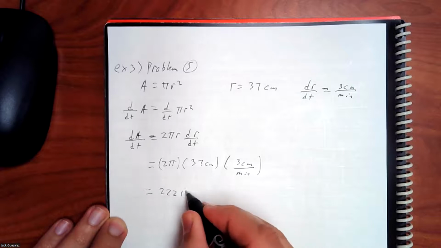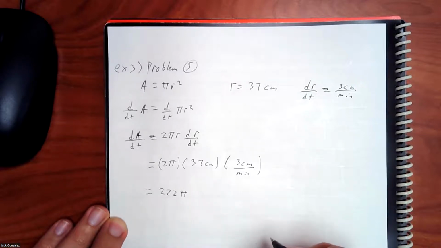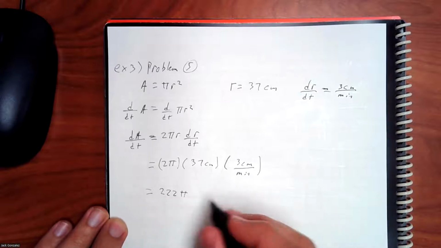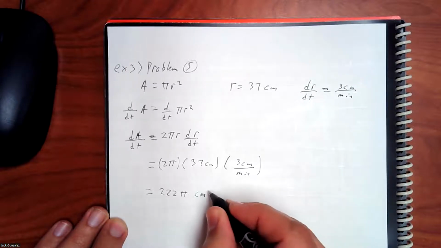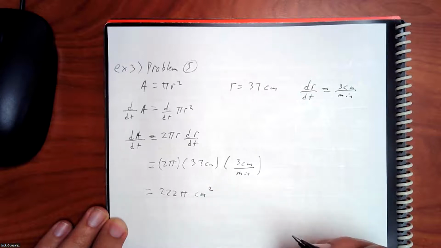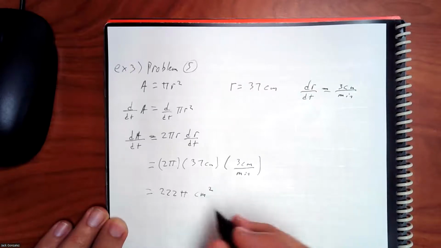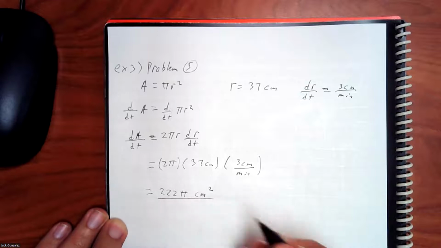What would be our units? Right, we're dealing in area, so it would be centimeters squared per minute.